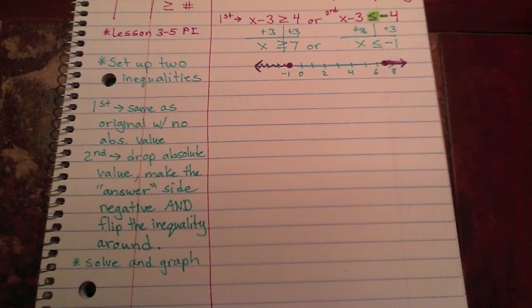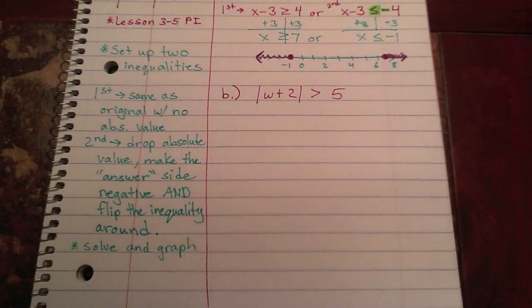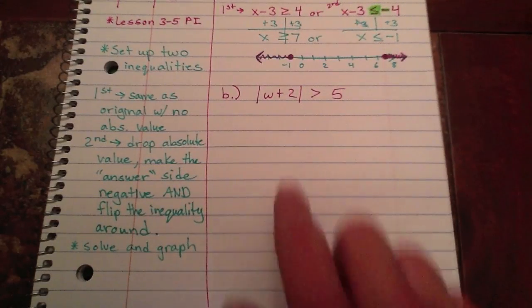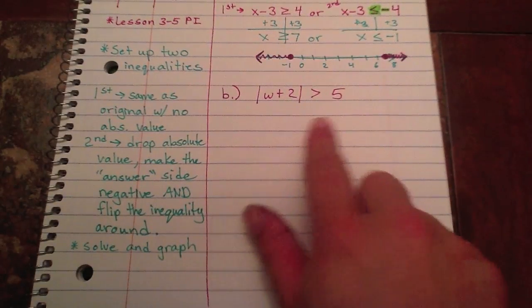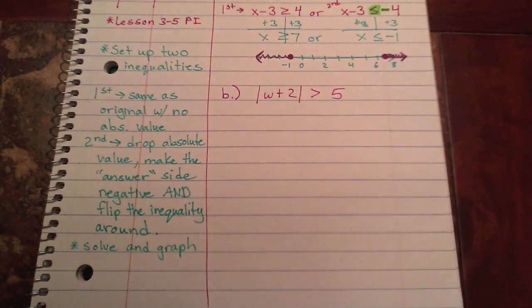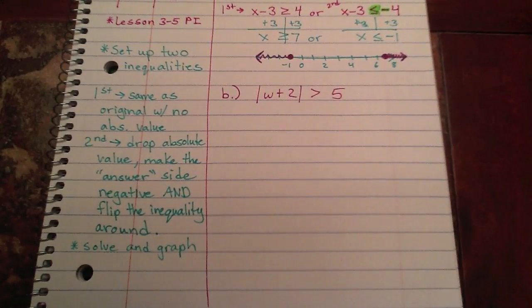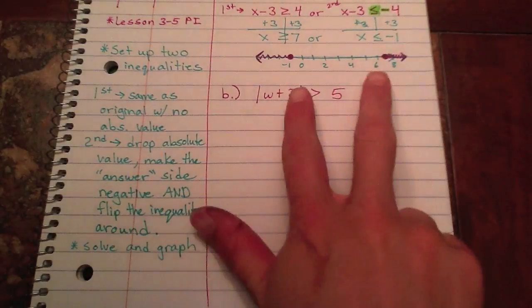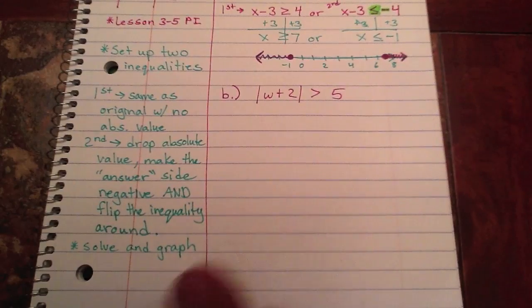Hit pause if you need to, hit play when you're ready to go on. Go ahead and try setting up your two equations for this one. And then solve and graph it, and then hit play to check it with me when you're ready.